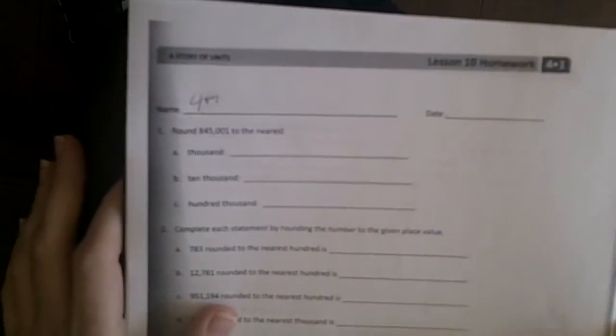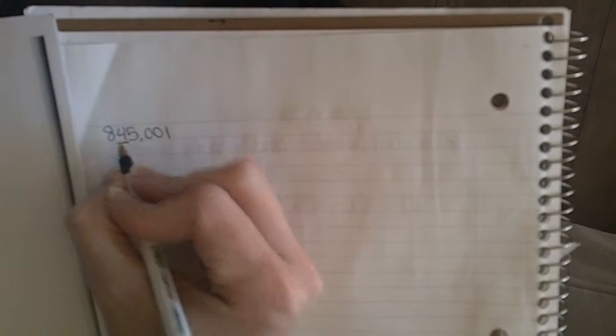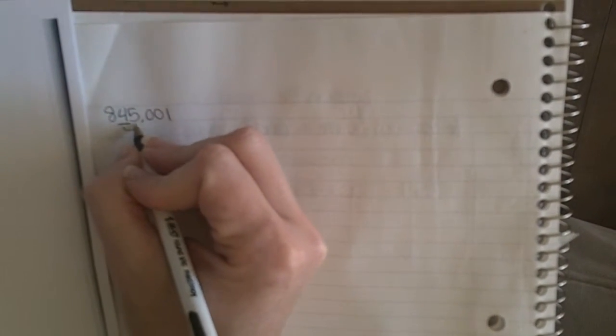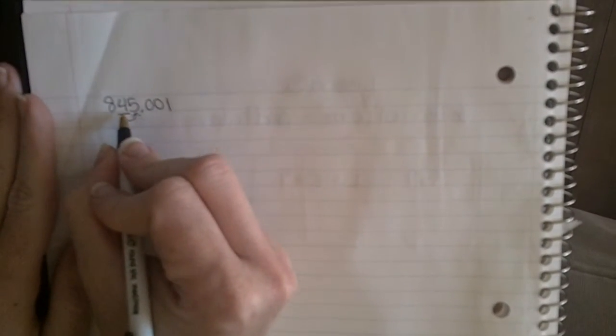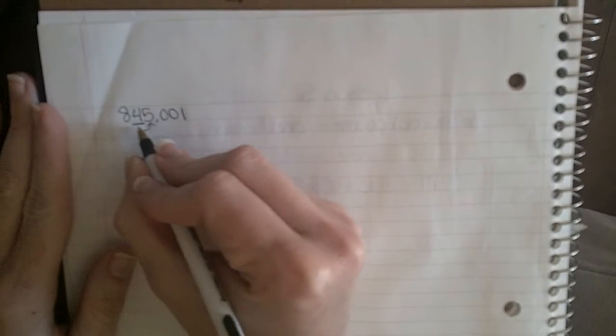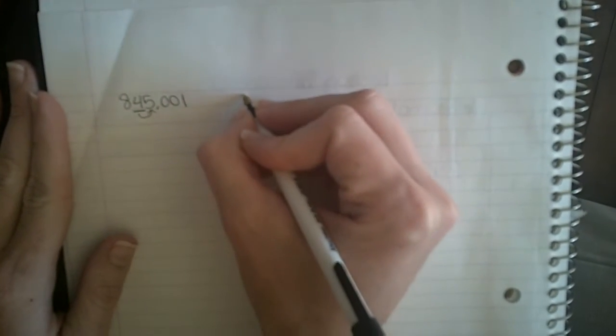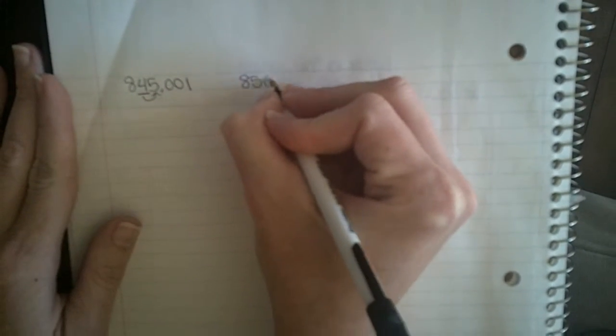Now let's do number 1B. We are rounding this number, 845,001, to the nearest 10,000. So I'm going to do just like I did yesterday, and I am going to rewrite it. Okay, underline the 10,000s place, and I look to the right. Is it 5 or more? Yes, it is, which means I'm going to add one more to this one. So 845,001 becomes 850,000, and that's my answer.